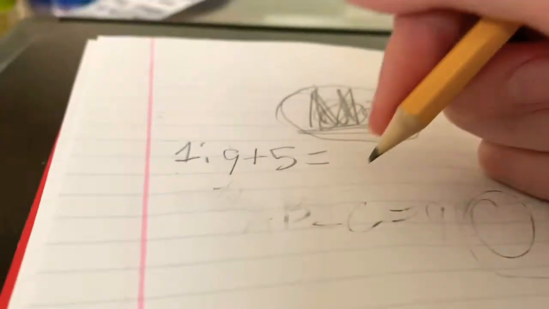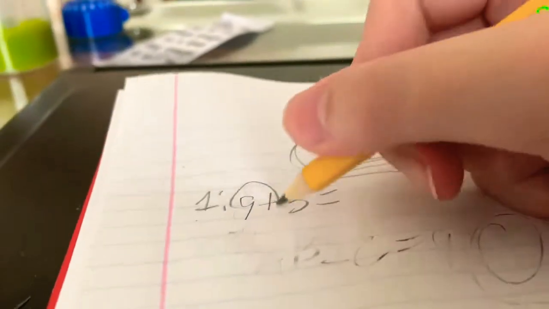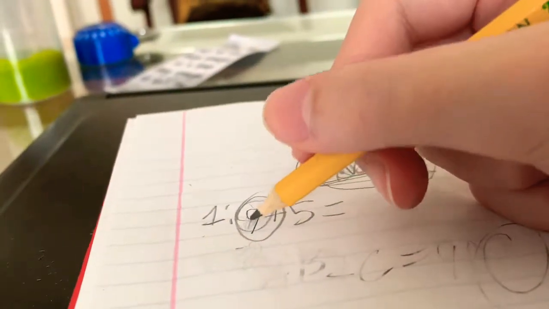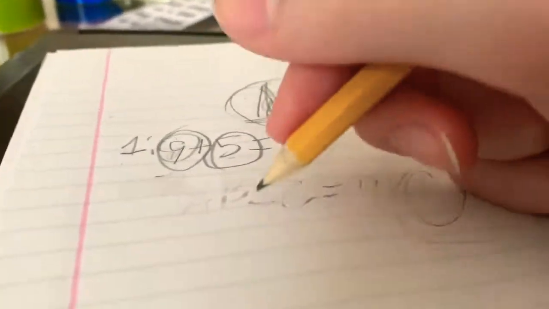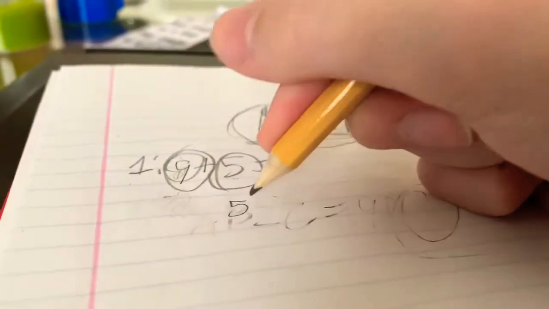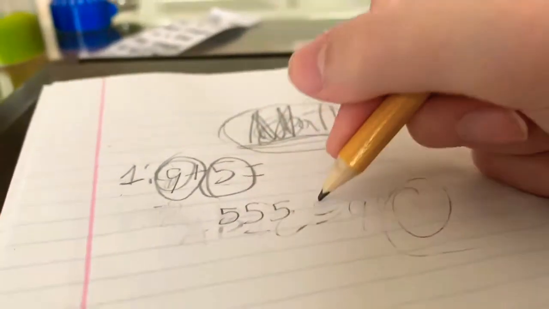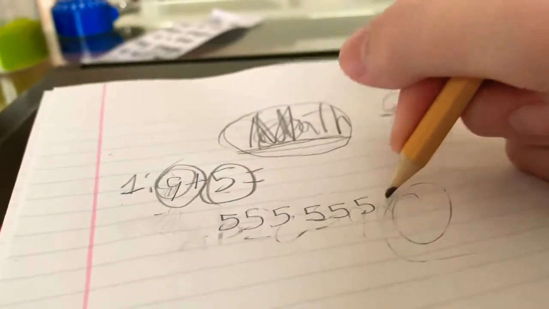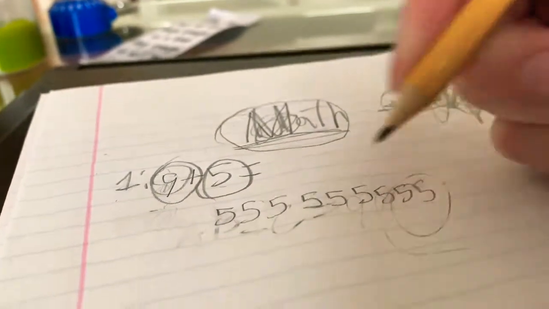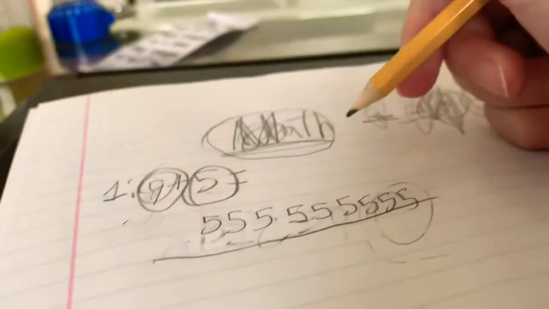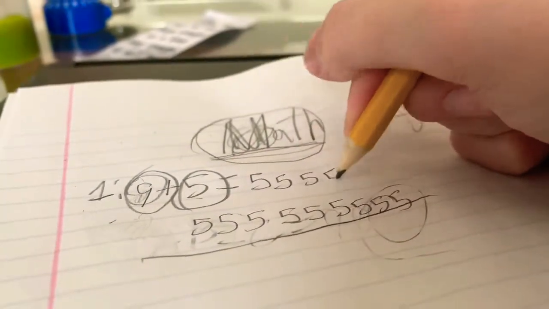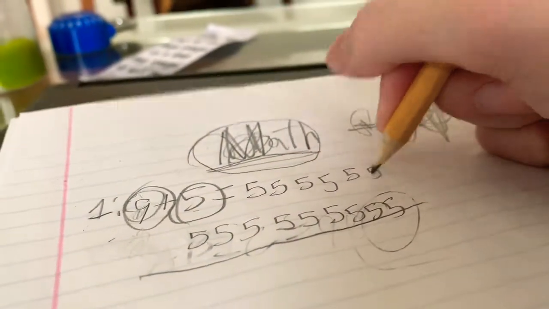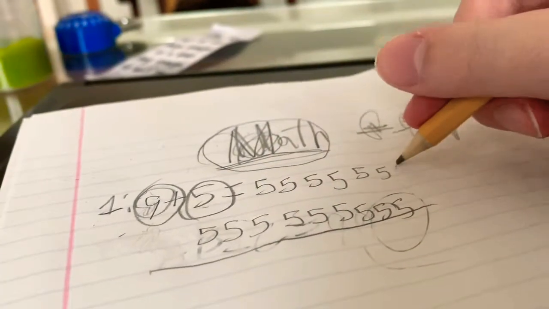Now what we want to do here is, since we have 9 in this spot right here and 5 over here, that means we need to write 9 5s. So we will have to do this. There we go. You write that, and then you pretty much just write it back into your equals. So that's your answer.